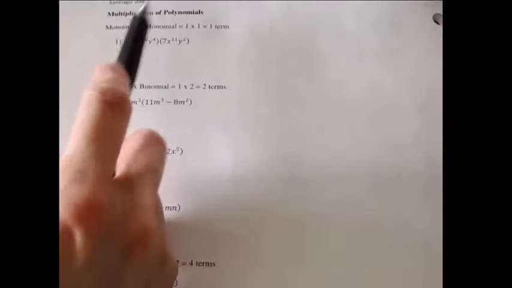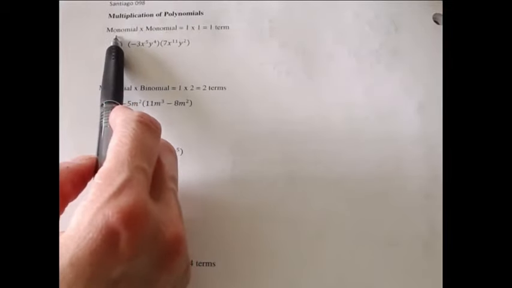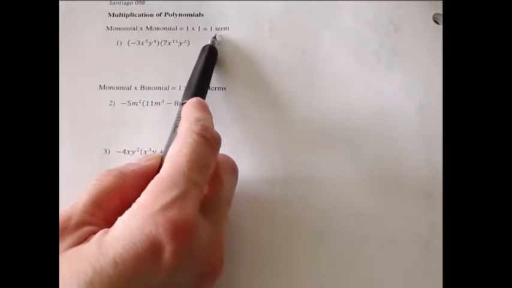All right, we are ready to multiply polynomials. I made a note here that a monomial times a monomial is one term, right? So think of a monomial as what you know, it's one term. Another monomial, one term. So do you agree that 1 times 1 is 1? If you're multiplying monomials, you should get a monomial. So number 1 is similar to what we've seen already.